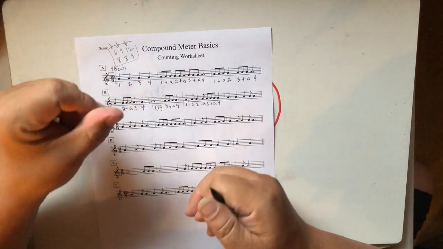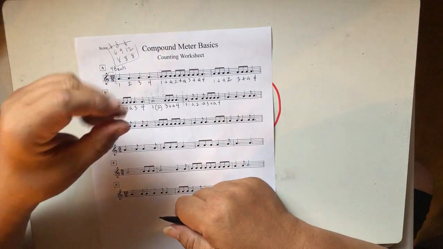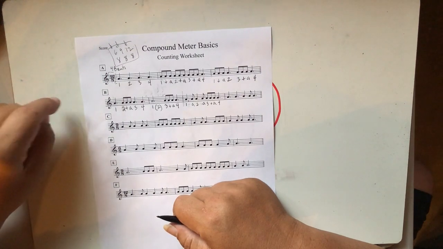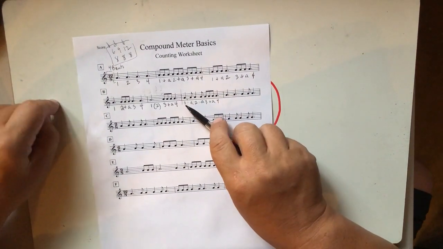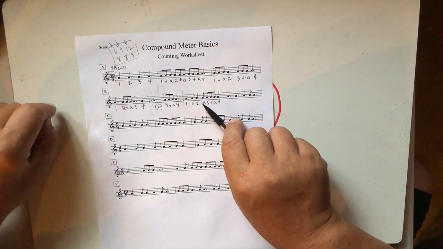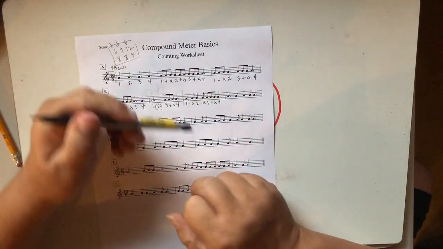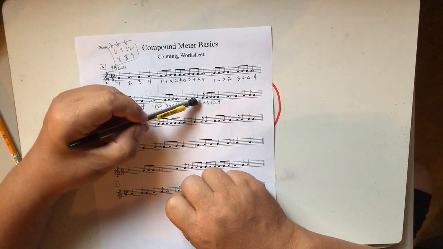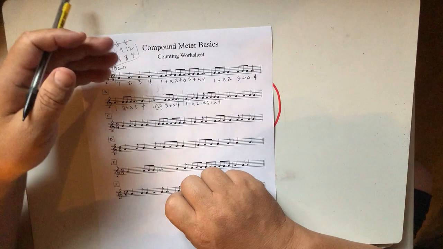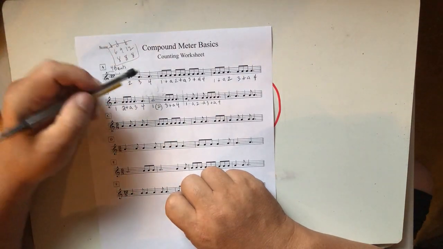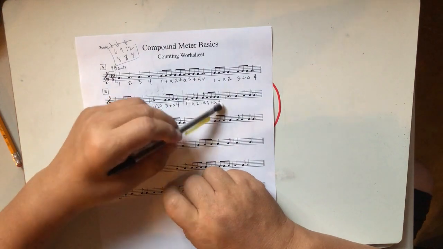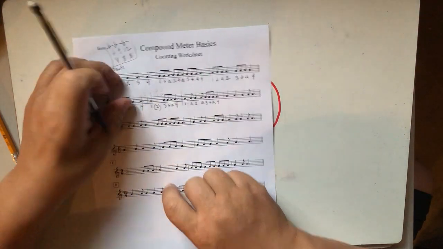Now we're still hearing 1 and 1 and, but we just would articulate it like this. So you're still hearing 1 and 2 and 3 and 4, but only articulating some of them. 1, 2, 3 and 4. That's how you do it.